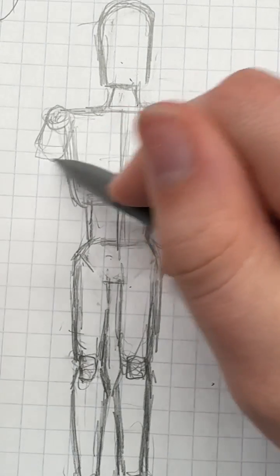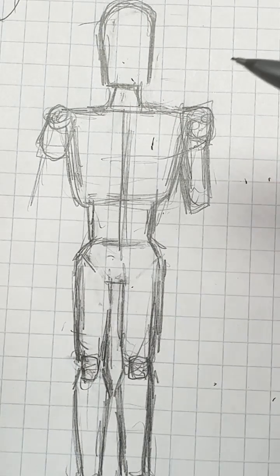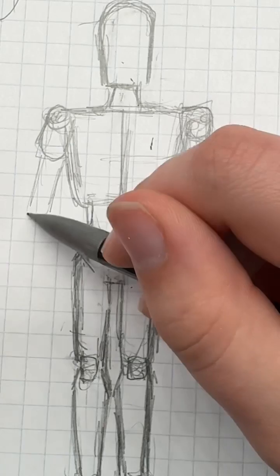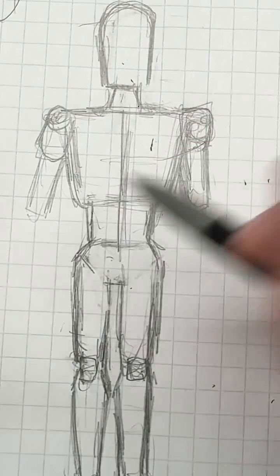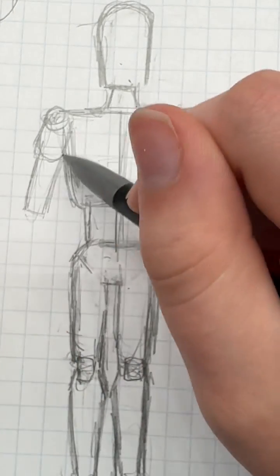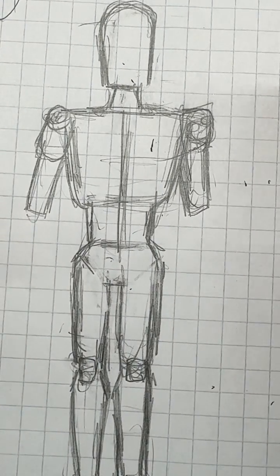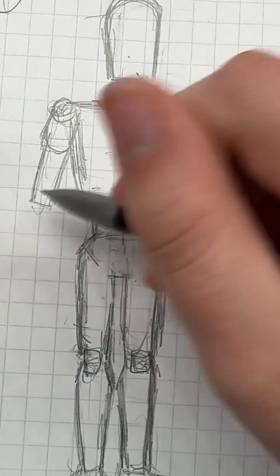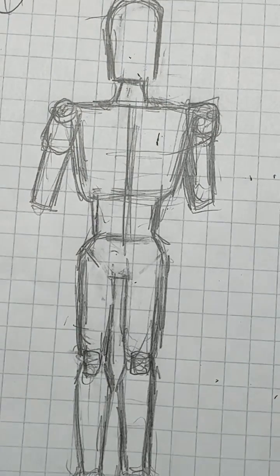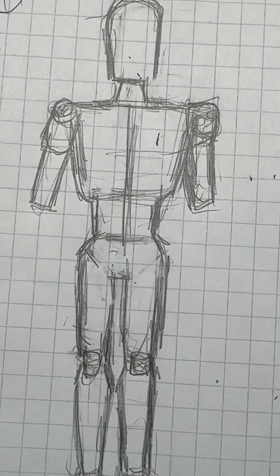I don't know. And then his arms, I don't know how long they're supposed to be. I could look at myself in the mirror, but I'm like 5'1". I'll say 5'2" to make myself feel better. But yeah, I'm like 5'1". I'm really short, so I don't really have a good reference. Same thing with the feet, because I don't have arches.